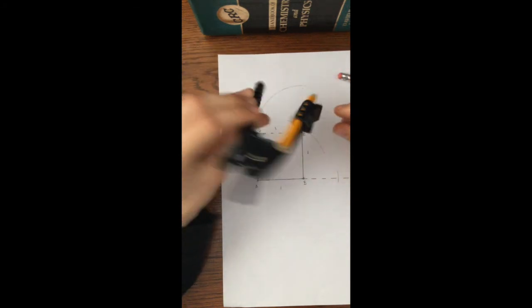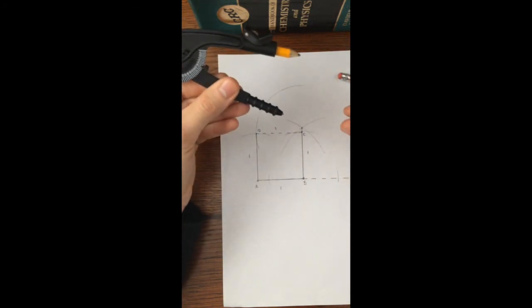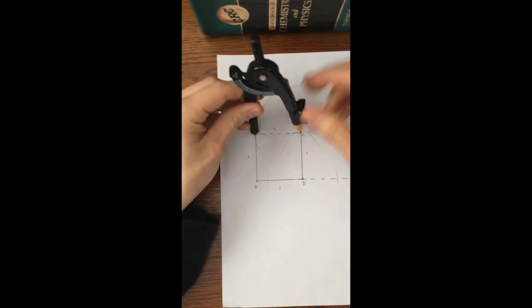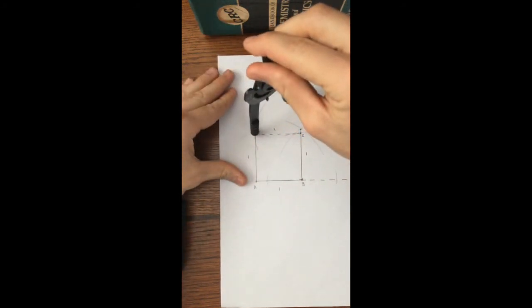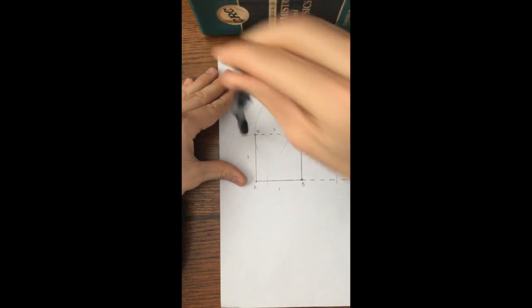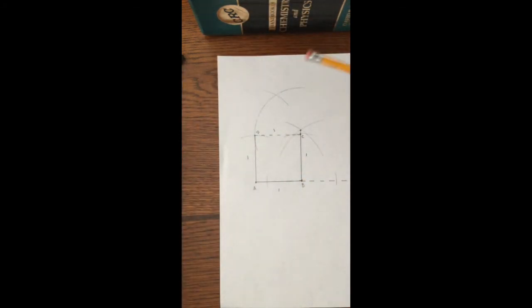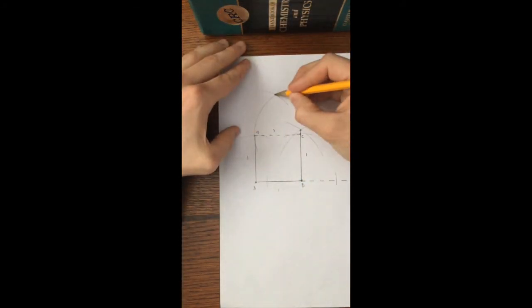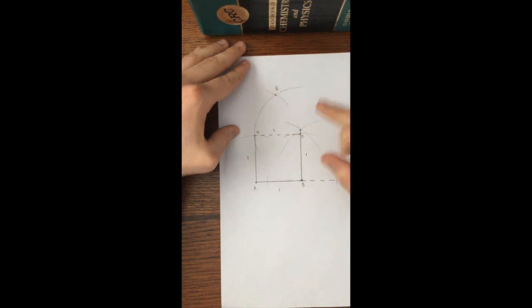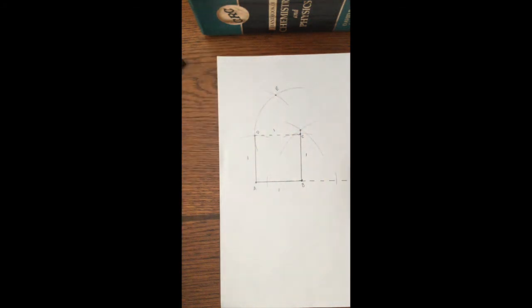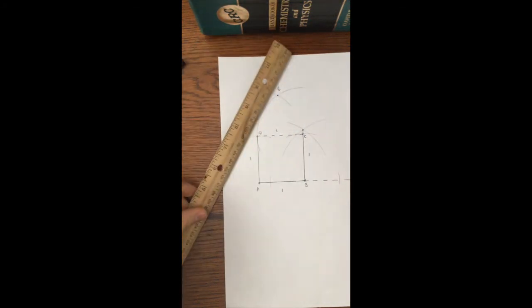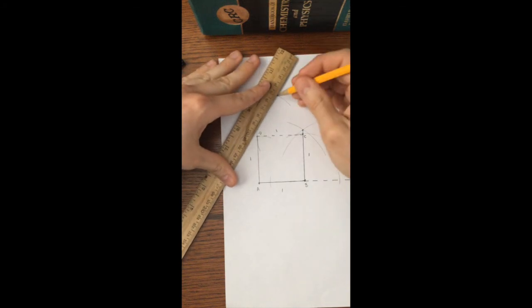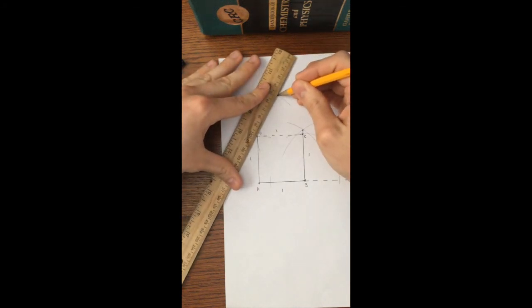Then we do the same thing, compass stored with radius AB, centered at D. These two arcs have an intersection point, which we'll call E. If we connect D to E and C to E, we have made an equilateral triangle. So I'll do that real quick.